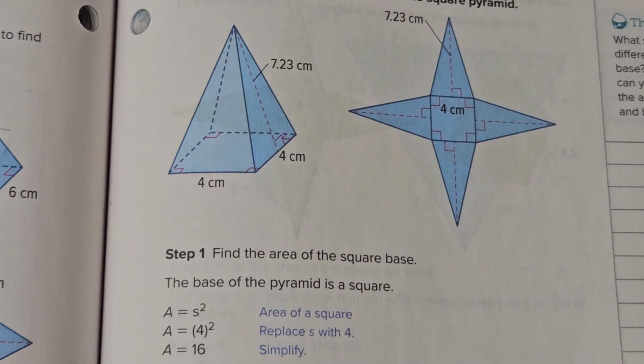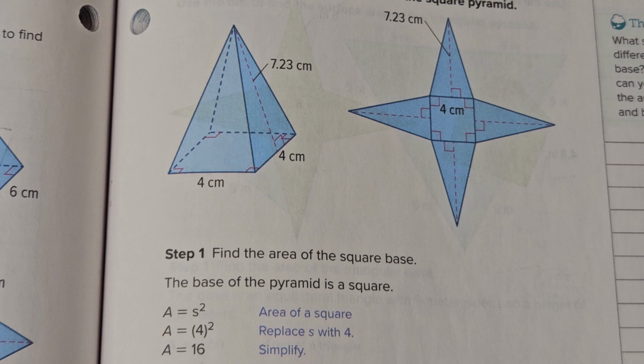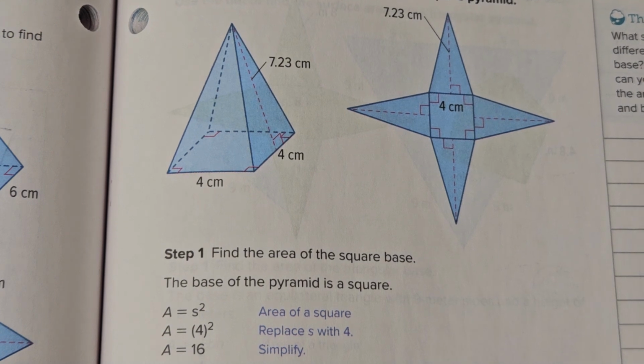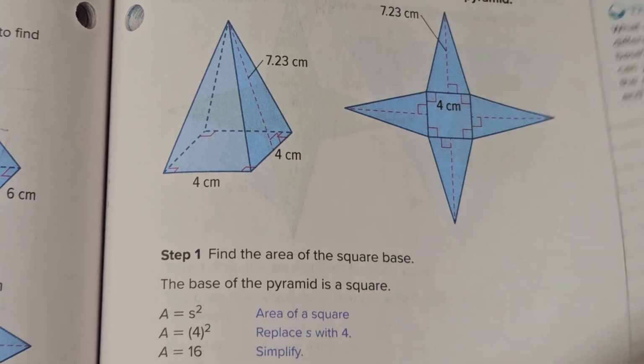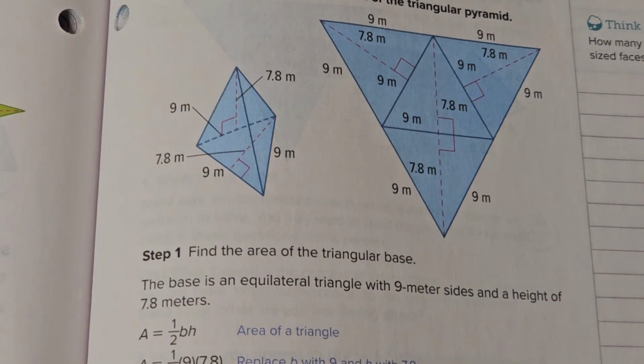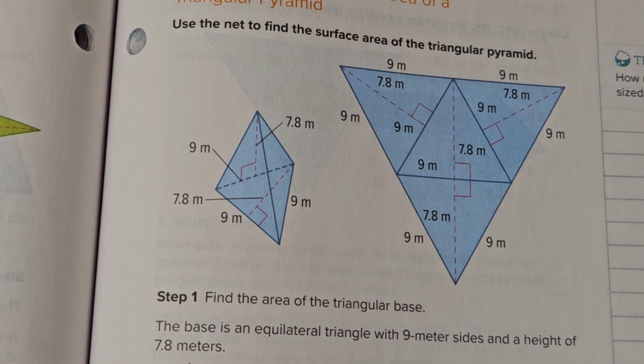But same idea. Surface area is simply finding the area of all the surfaces and adding them all up. That's it. Okay?